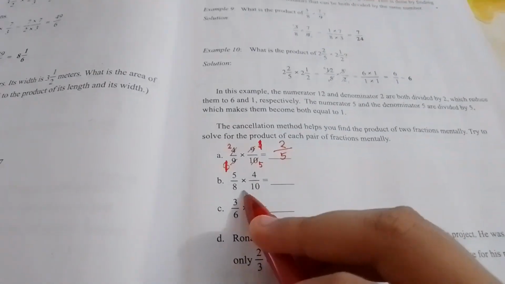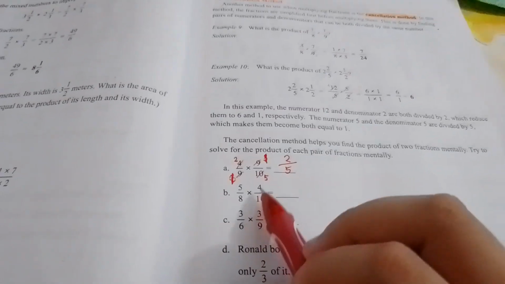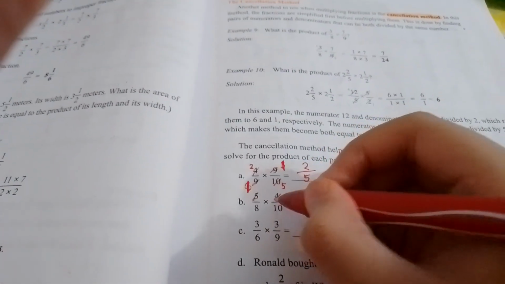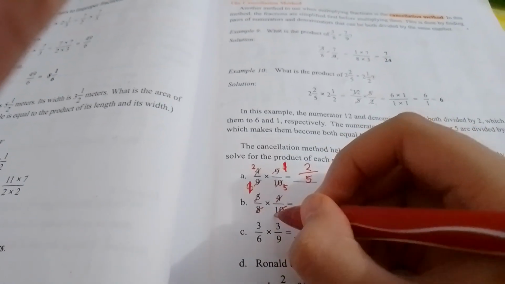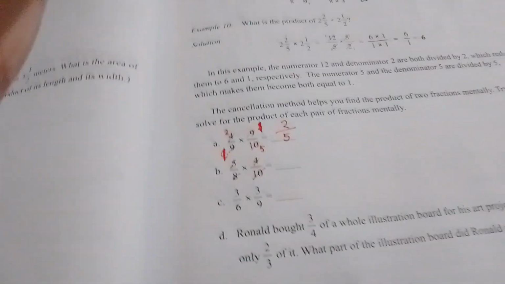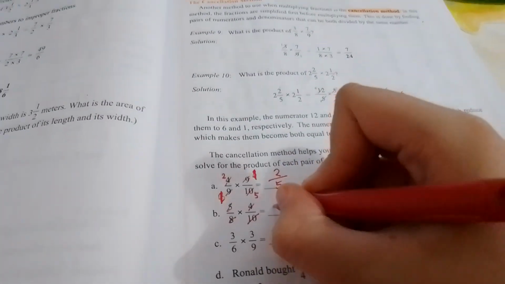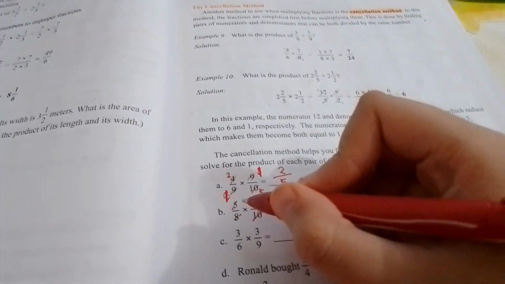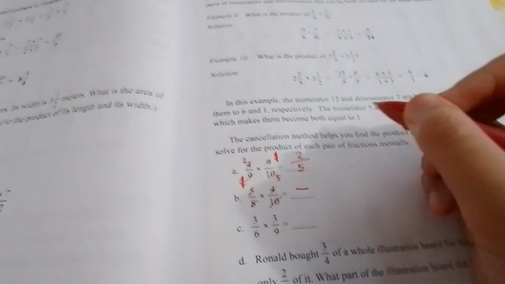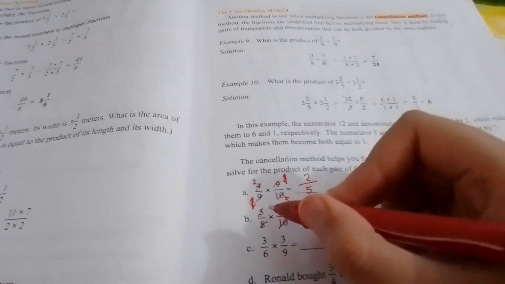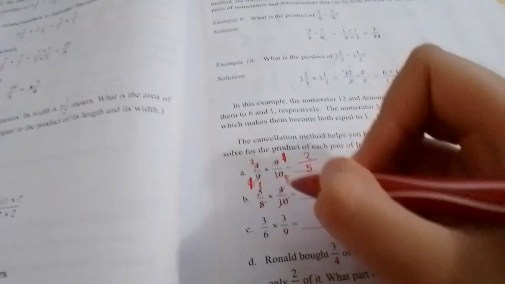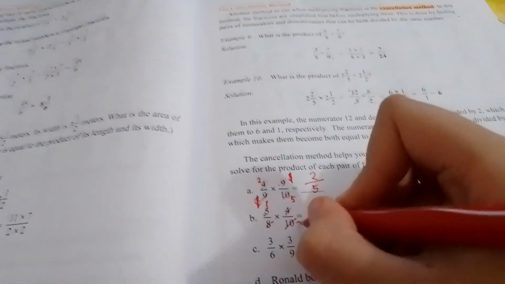And what about this one? 5 and 10 and 4 and 8. We can cancel all of them. So 5 divided by 5 is 1. 10 divided by 5 is 2.